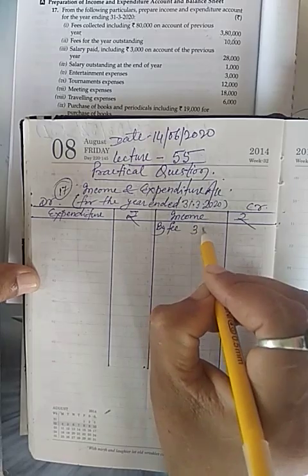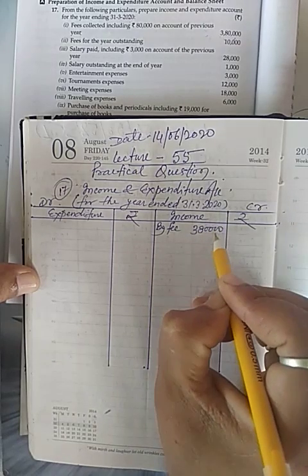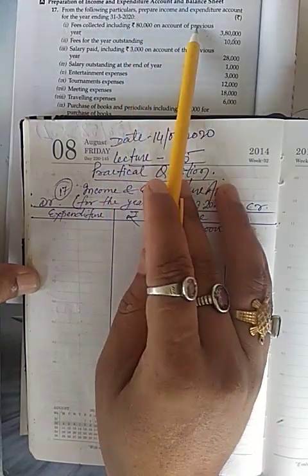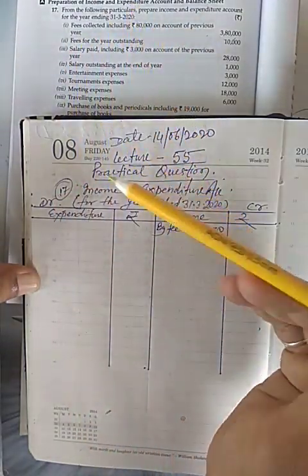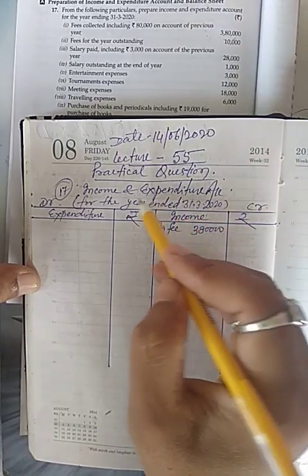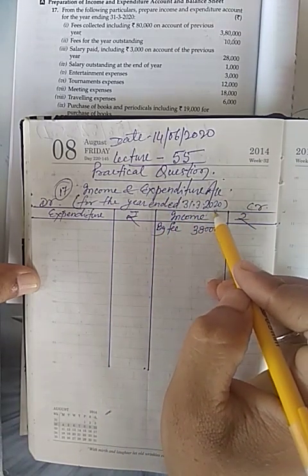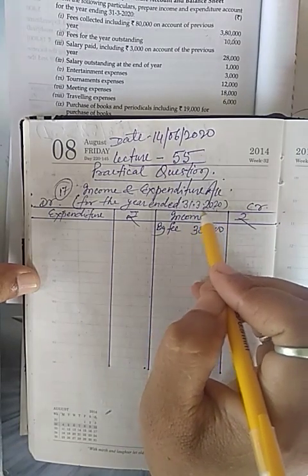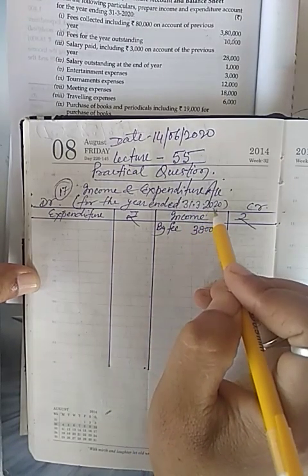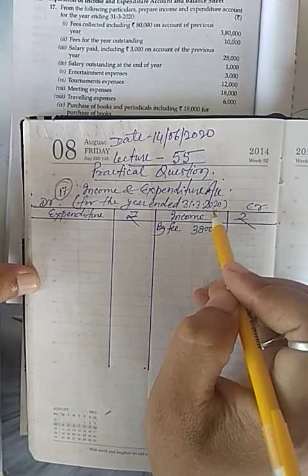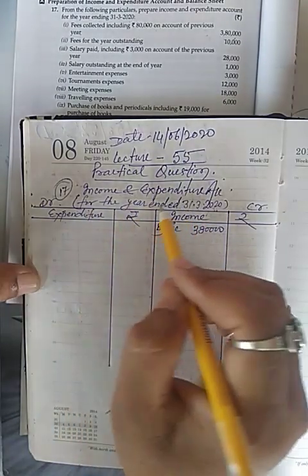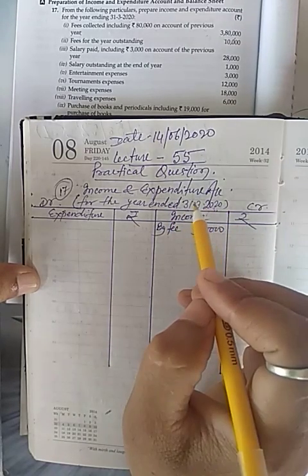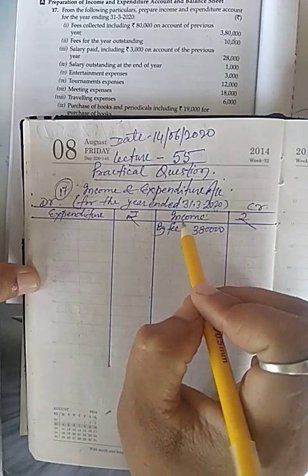So 3,80,000, and 80,000 fee included is related to the previous year, and I am preparing the income and expenditure account for the current year, that means up to 31st March 2020, because income and expenditure account is always prepared for the current year only.